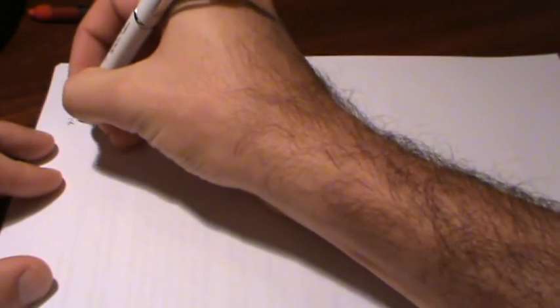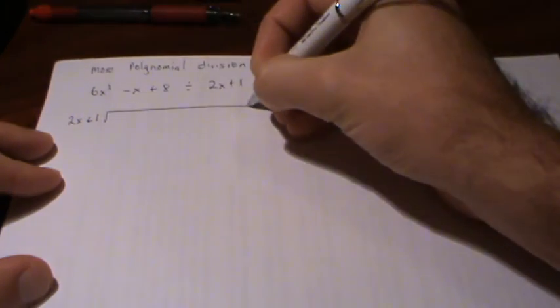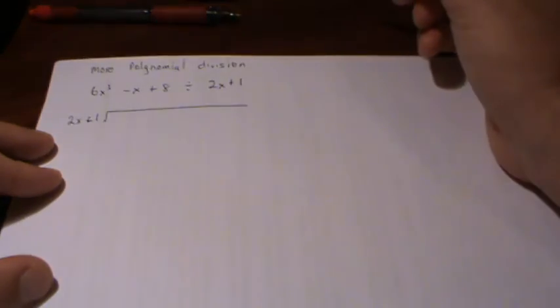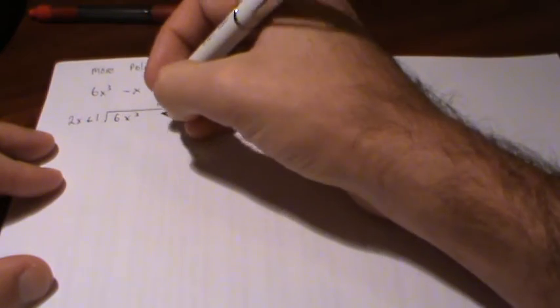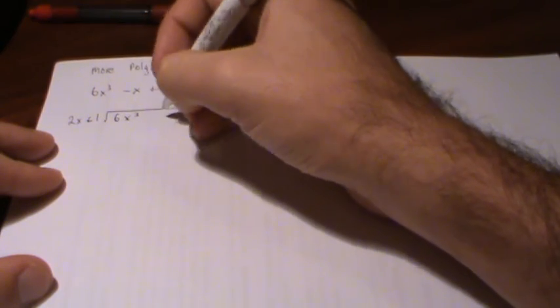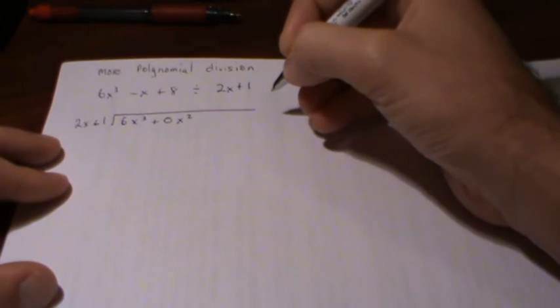So you write 2x plus 1 is the divisor, sorry, the dividend. The divisor, that is the divisor. And we've got 6x to the third plus 0x squared.